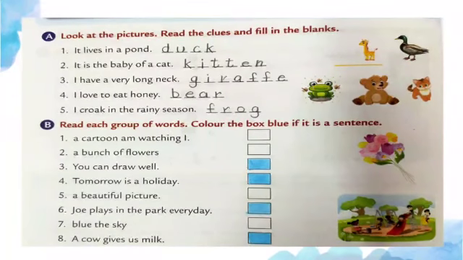Let's do exercise B. Read each group of words. Color the box blue if it is a sentence. So we have to read the clues and understand whether it is a proper sentence or not. If it is a sentence, we will color the box with blue color. If it is not a sentence, we will leave the box. Let's start with number 1.